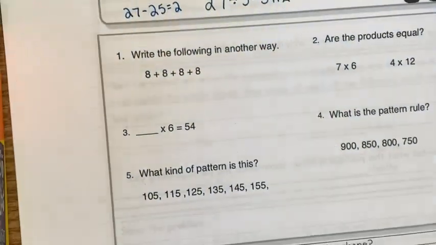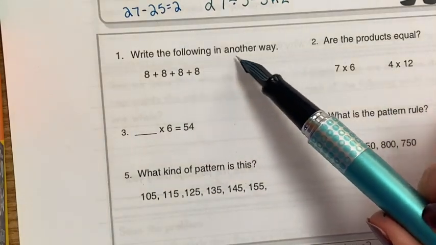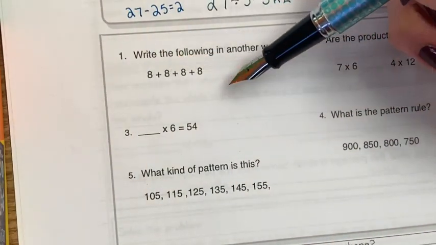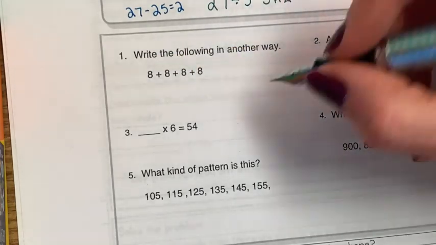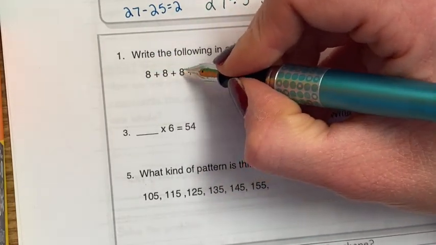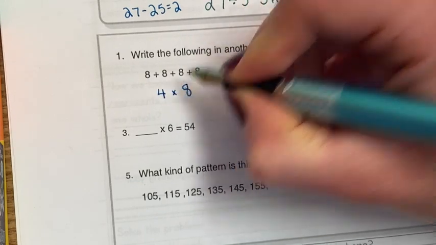We're going to move on to our next section here, and it says, write the following in another way. So how do you write repeated addition? 8 plus 8 plus 8 plus 8. Well, we could do it as multiplication. I have 1, 2, 3, 4 groups of 8.